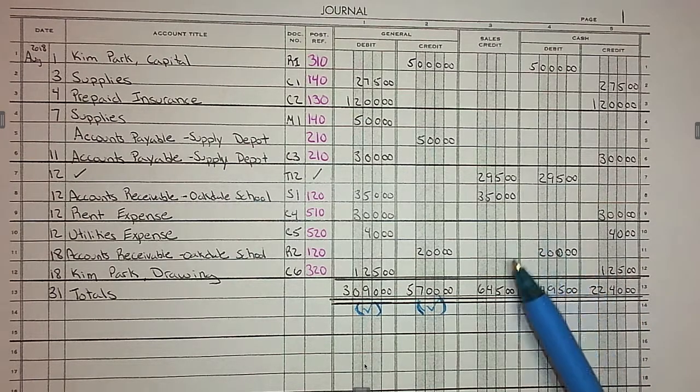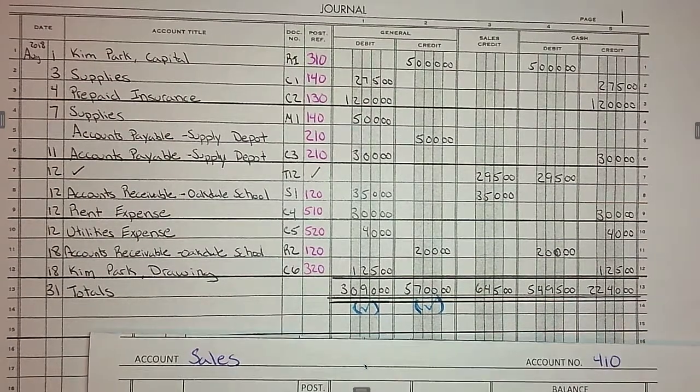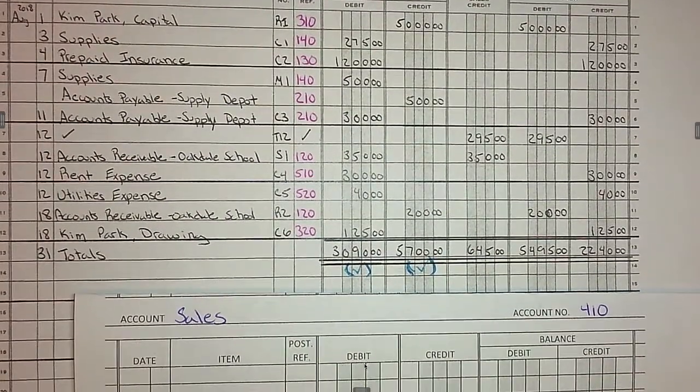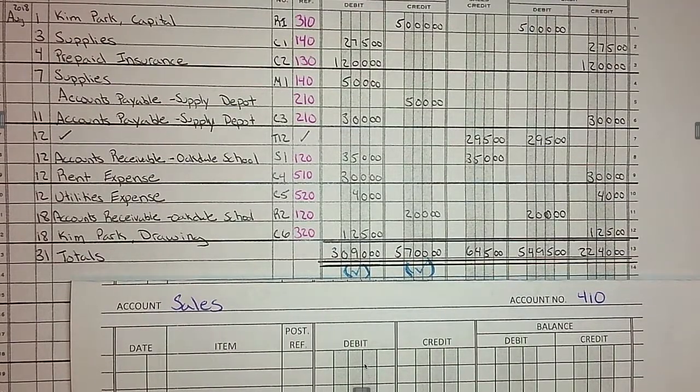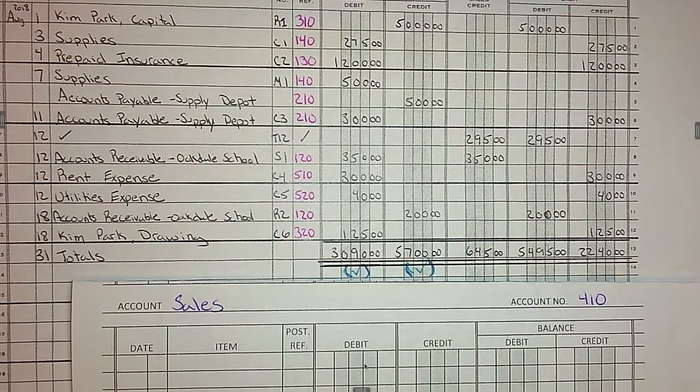Then we're going to post our sales credit. I'm going to find, in my ledger, my sales account, number 410. It's at the bottom of one of the pages, so I'm going to fold mine over. So if you're like, hey, where'd it go? I folded. So I've got my account. Posting the column totals is going to be just like posting the individual accounts, except we're doing a column total at the bottom instead of an individual. Otherwise, nothing else changes. Okay, so we start with the date.